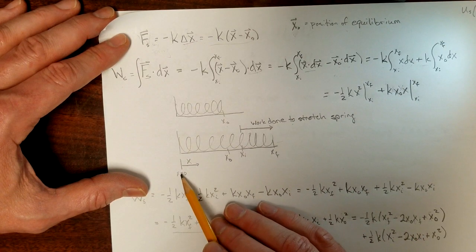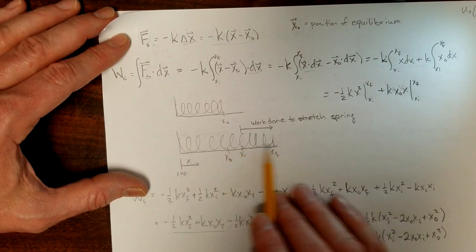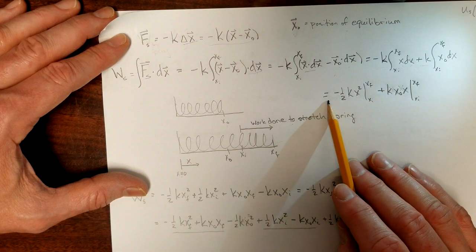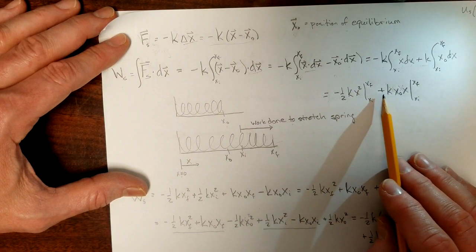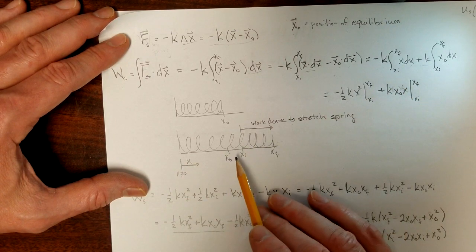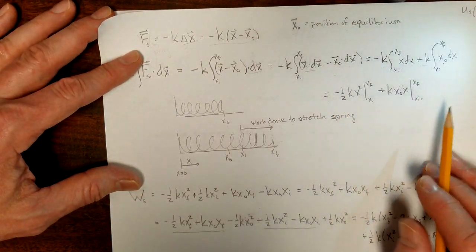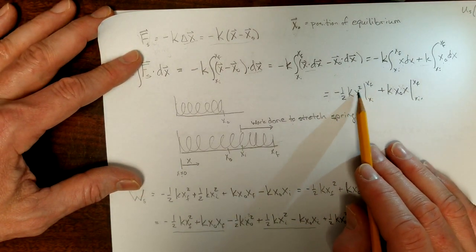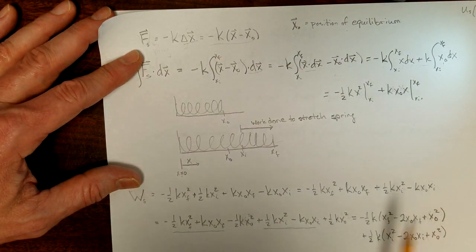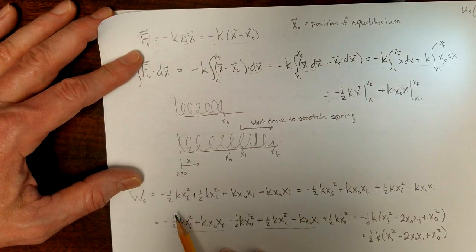It's as if x is equal to 0 here. And it doesn't have to be 0 at this particular spot. It's just someplace not here. And we end up with negative 1/2 k x squared plus k x sub naught x, because again, x sub naught is a constant, because no matter where the spring is, that's still my equilibrium position. So I end up with this. I now go ahead and do the substitution part where I plug in the x sub f minus the x sub i. I'm assuming you've had enough integral calculus to understand that without my doing more explanation.